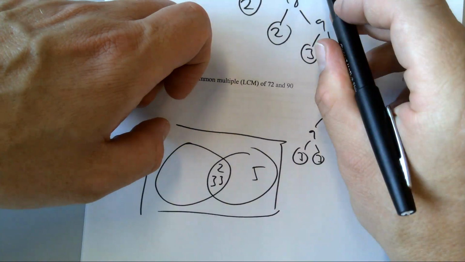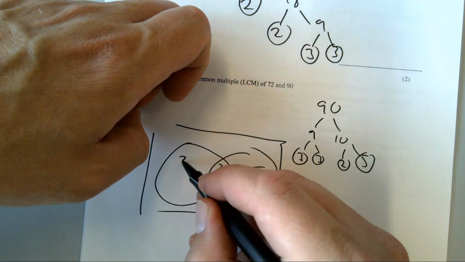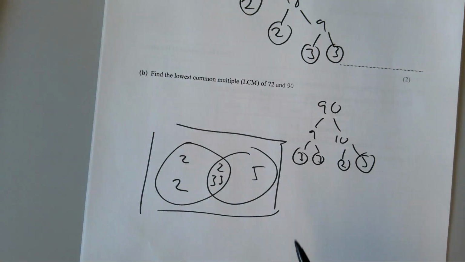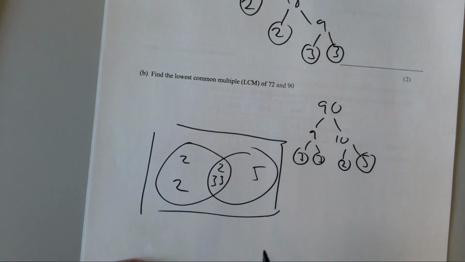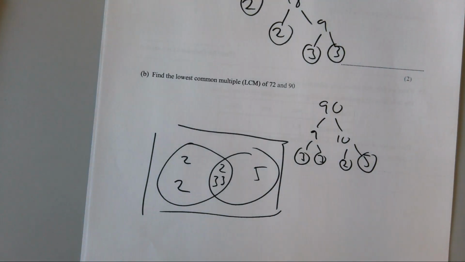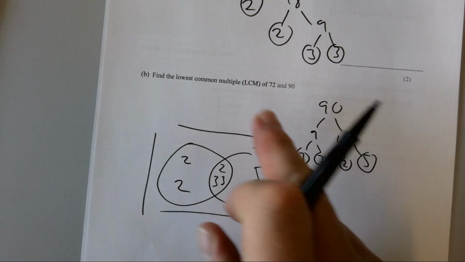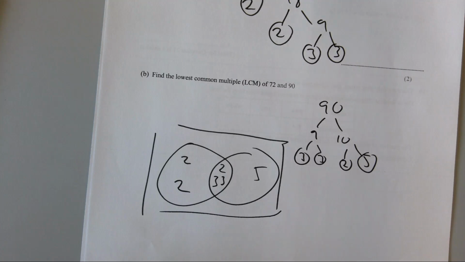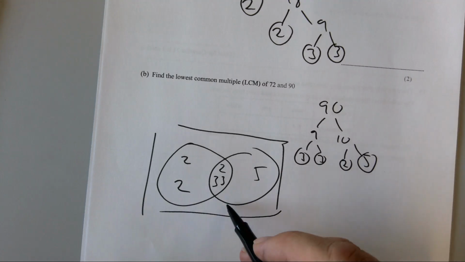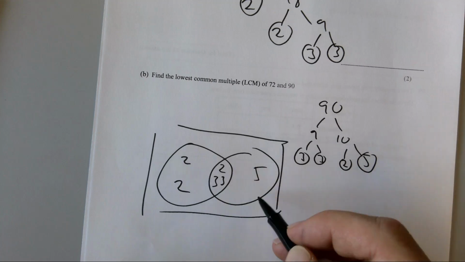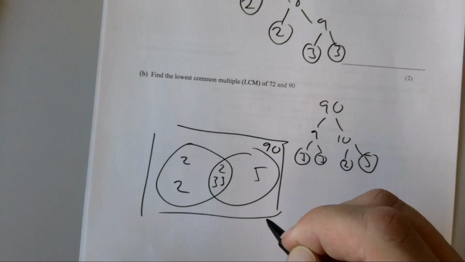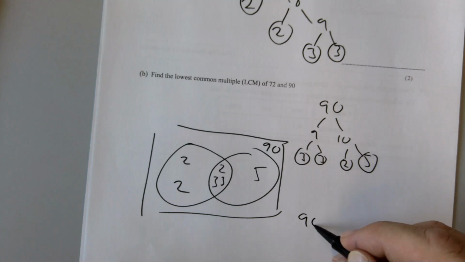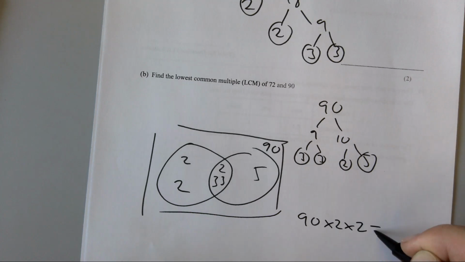So to find the lowest common multiple, I have to multiply all the digits in the Venn diagram. So I'm thinking this lot here must give me the 90. So I really need to just do 90 times 2 times 2. So 180, 360 is my lowest common multiple.